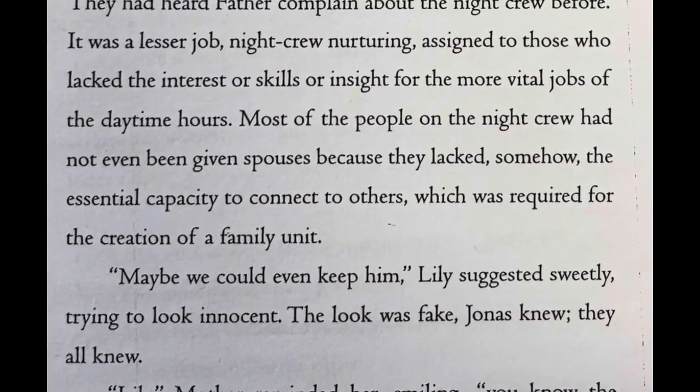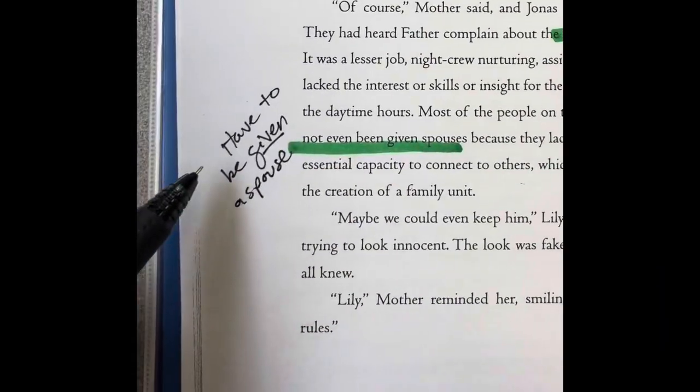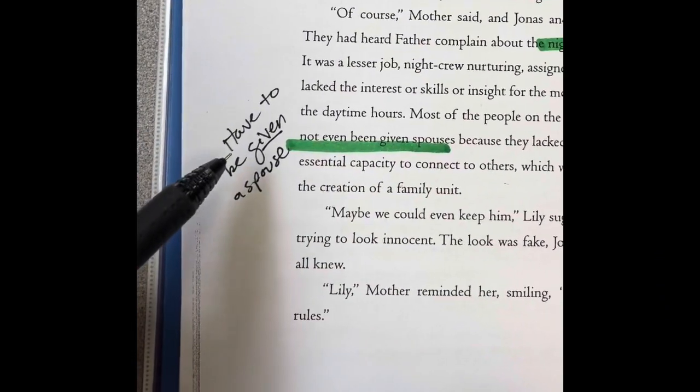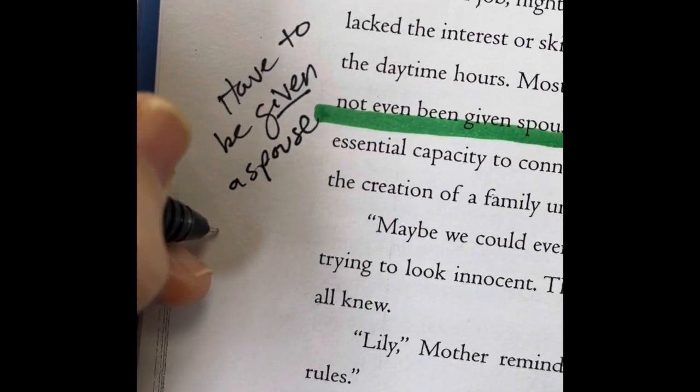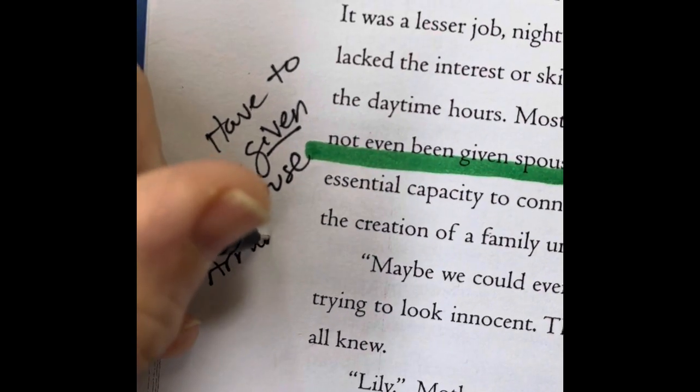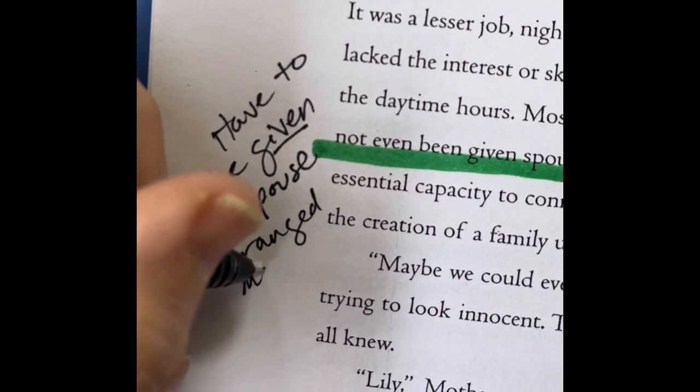Okay, we've got some interesting details here. So you have to be given a spouse by the community. This is like arranged marriage.